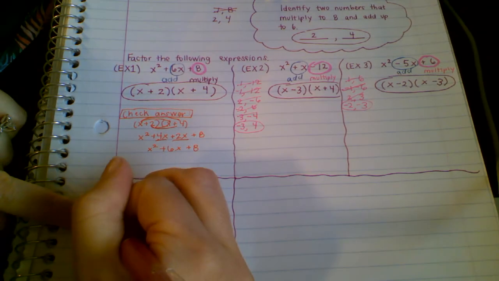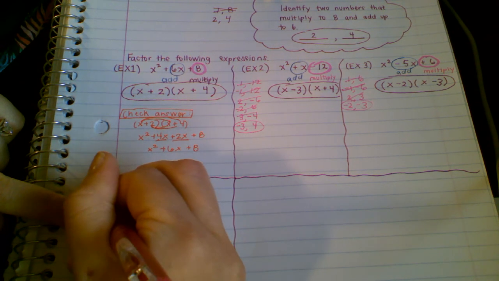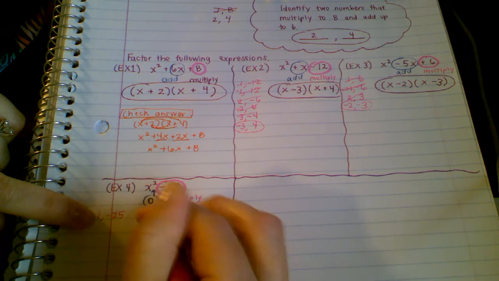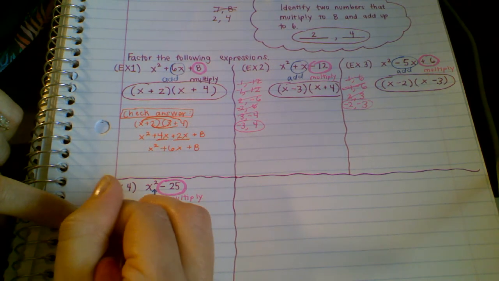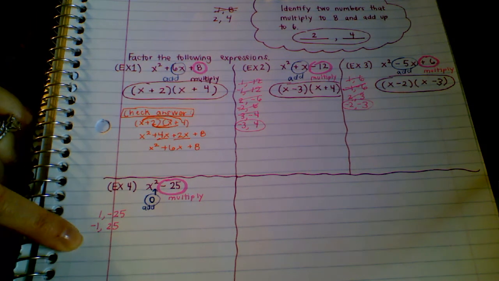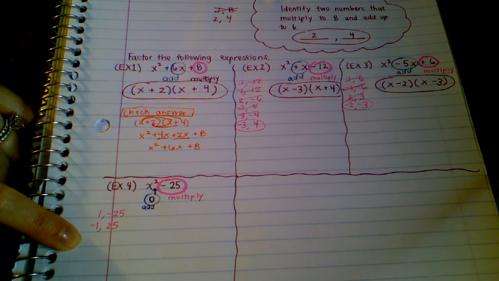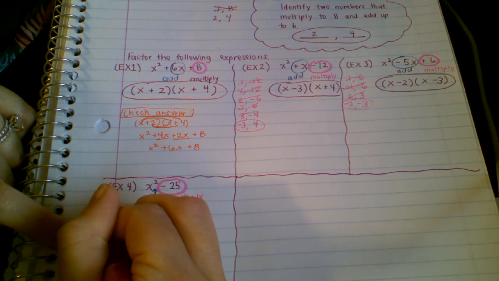Let's make our list. 1 and negative 25, right? They have to multiply to a negative number. Negative 1 and positive 25. 2 does not multiply into 25. Neither does 3. 4, nope. 5. 5 and negative 5.